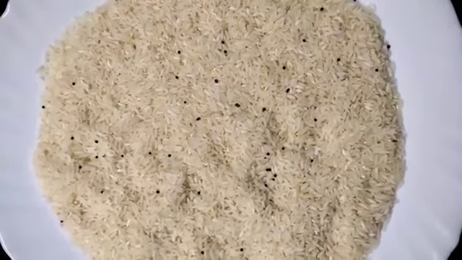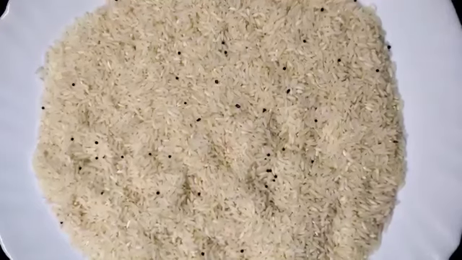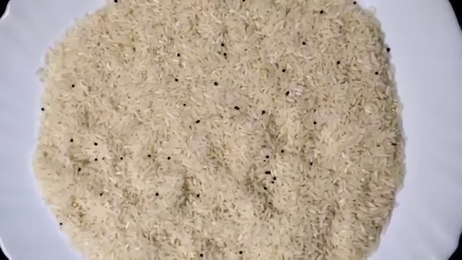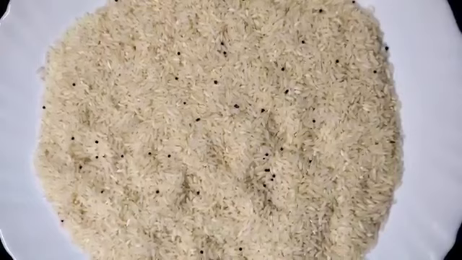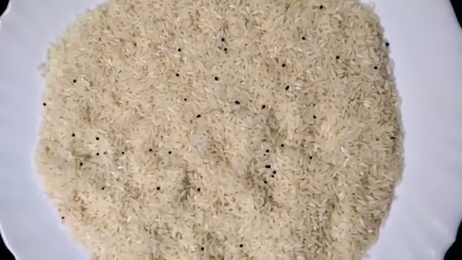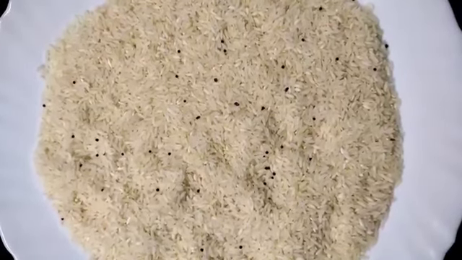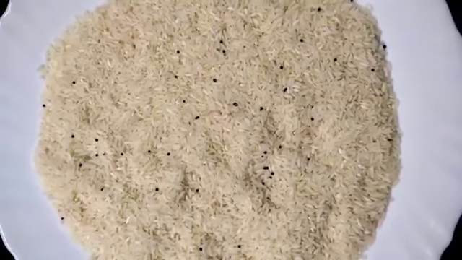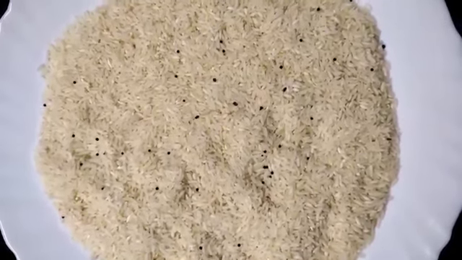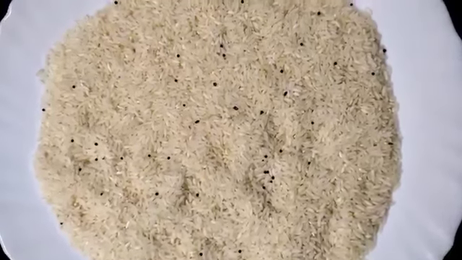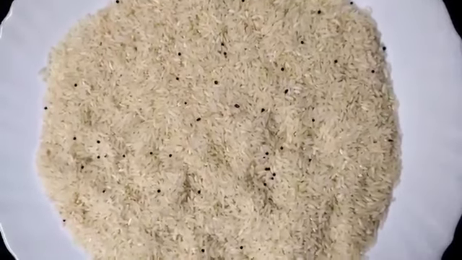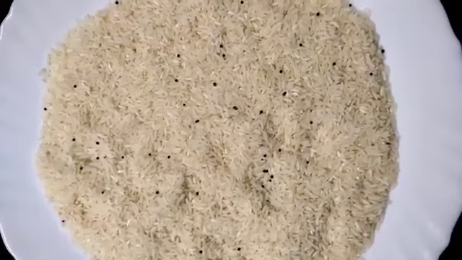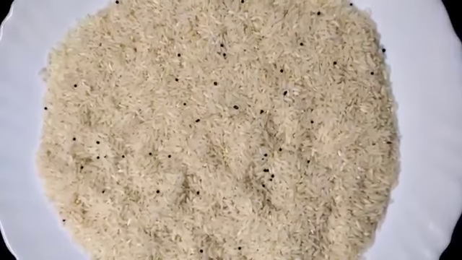I think your mom might have worked with this type of rice just before cooking. Do you know what she is going to do and how she is going to separate these stones from this mixture of rice and stones?